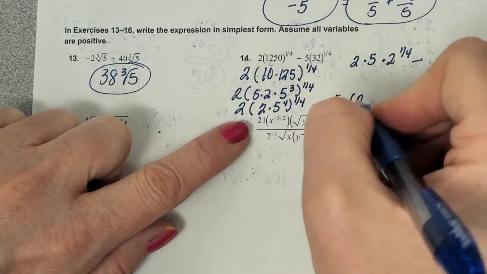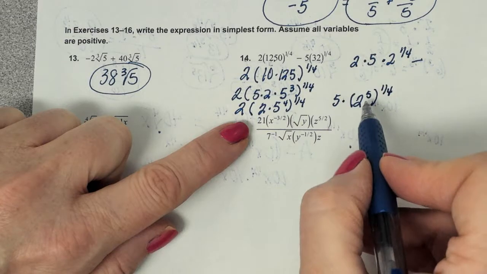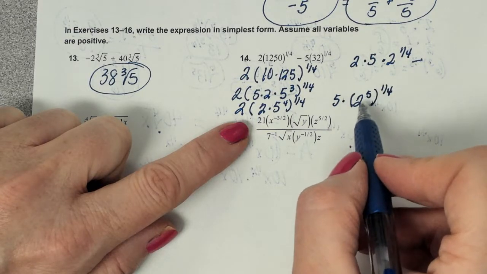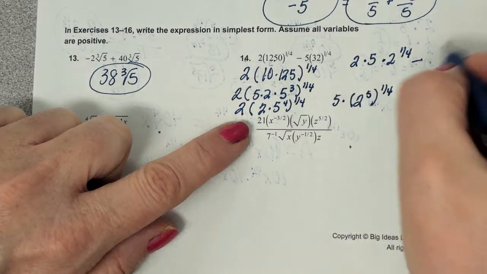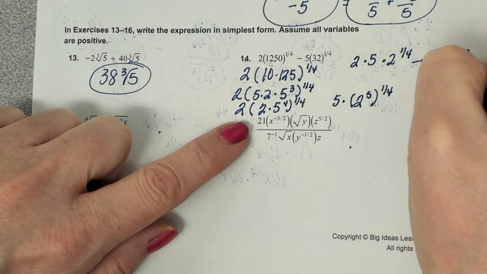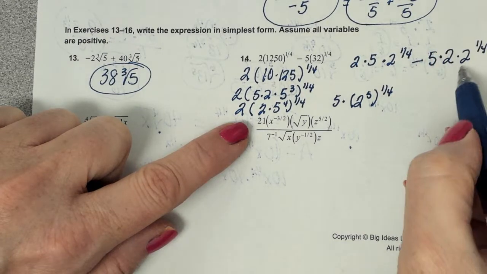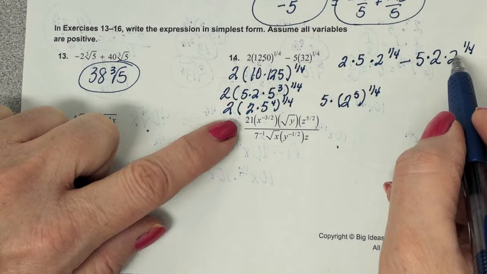So I'm going to have 2 to the 5th there. So I'm going to have one 2 that comes out, and then one 2 that stays in. That 2 is going to still be to the 1/4. You guys follow me on this one?